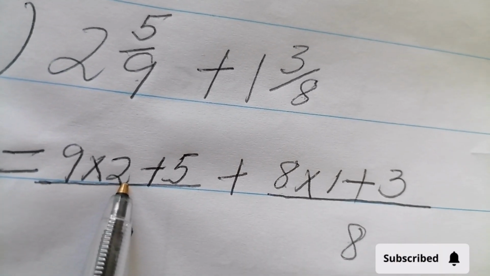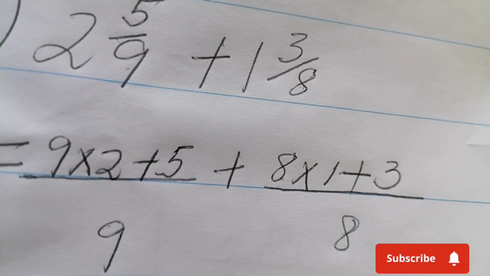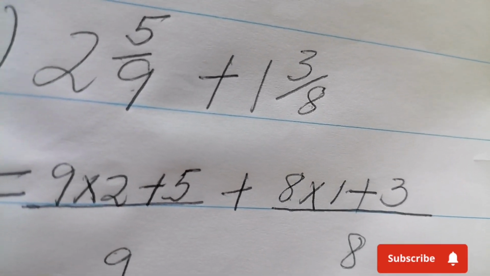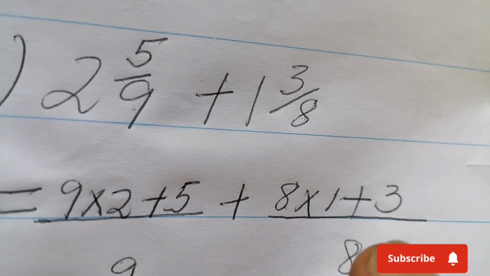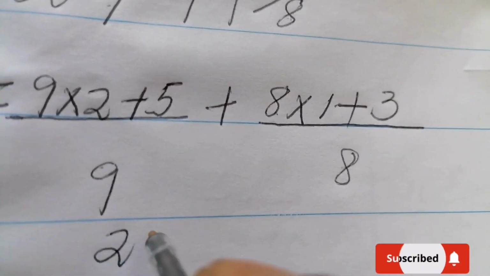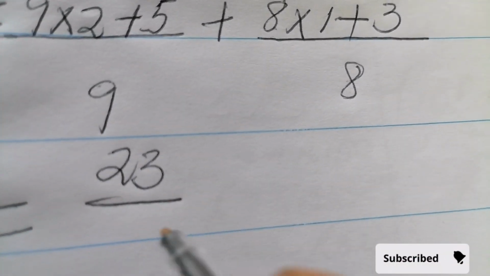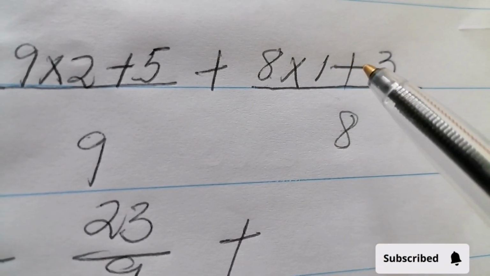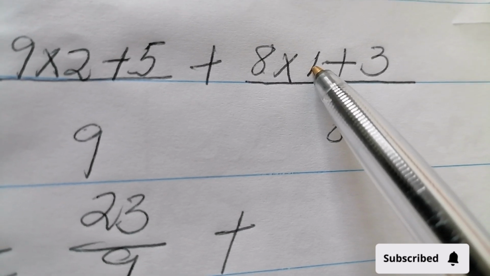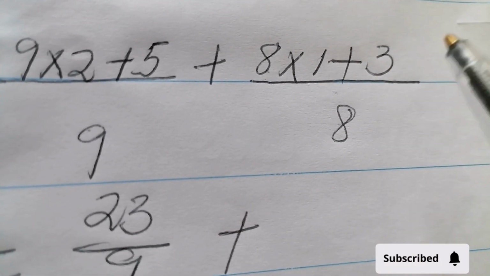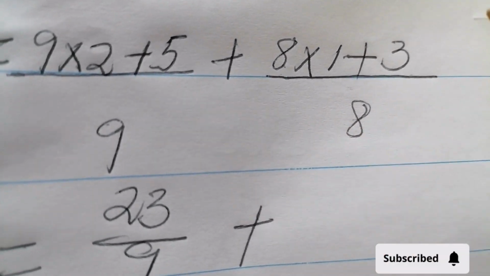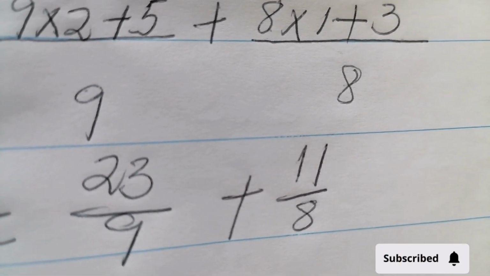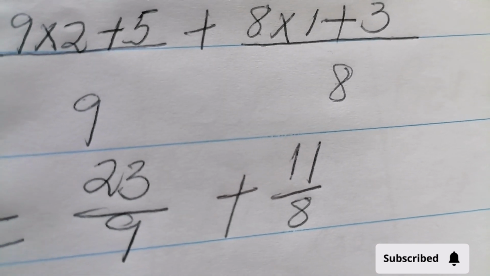And then let's go there. 9 times 2 is equal to 18. 18 plus 5: 18, 19, 20, 21, 22, 23, which is equal to 23 over 9, plus 8 times 1, which is 8, plus 3: 9, 10, 11, which is 11 over 8.